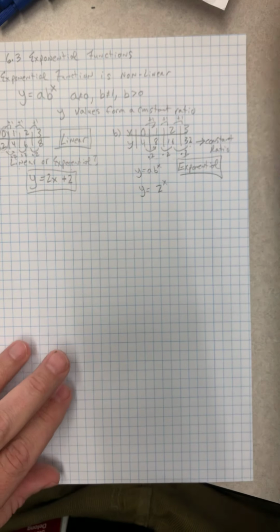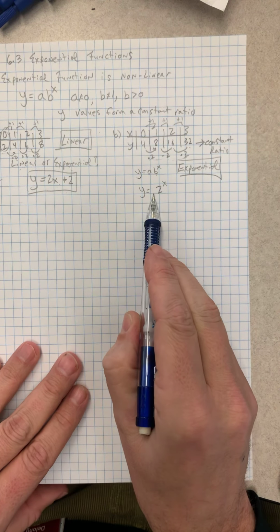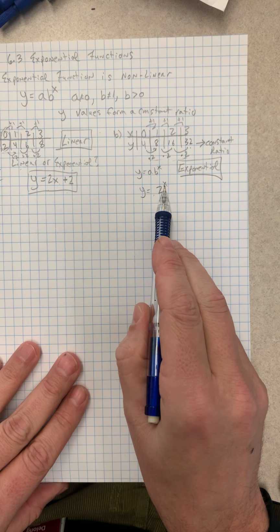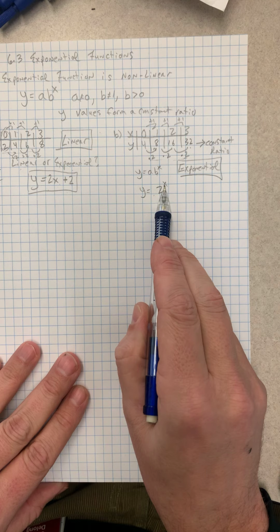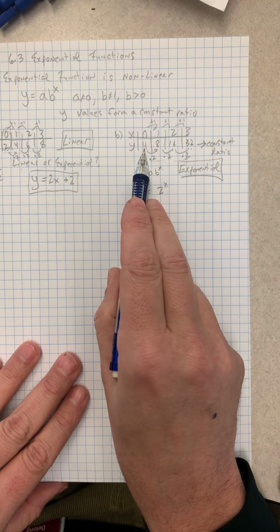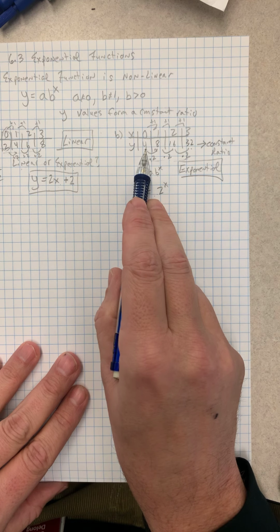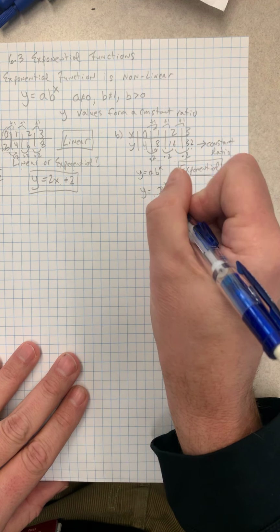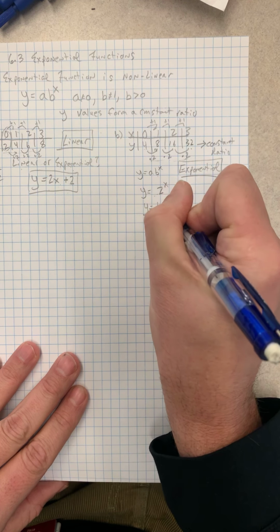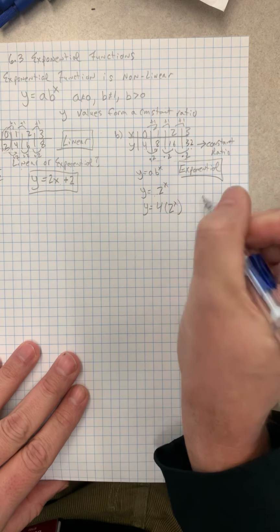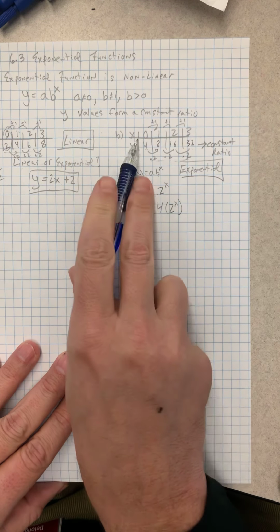This problem's a little different because now I have an a value in front of it, because if I wanted to know my y-intercept, if x was 0, I should have a y-intercept of 1. But I don't. I have a y-intercept of 4. Meaning you have to have a 4 in front of it. And I can certainly test this.